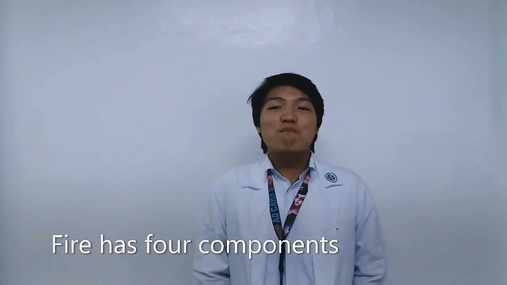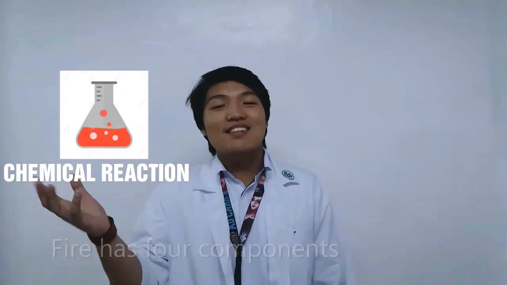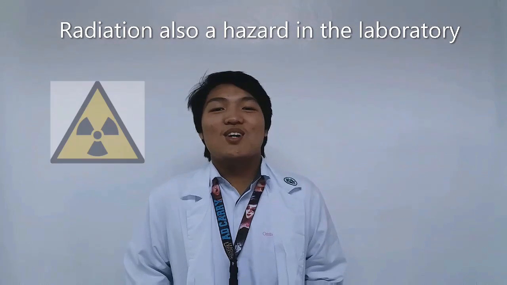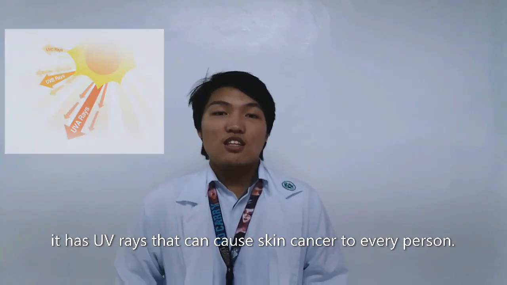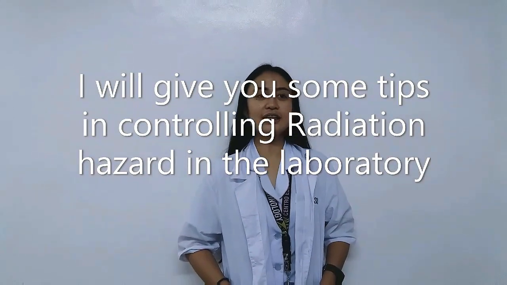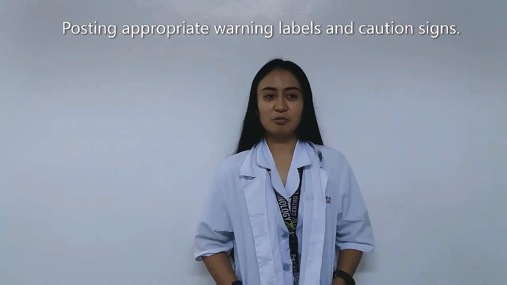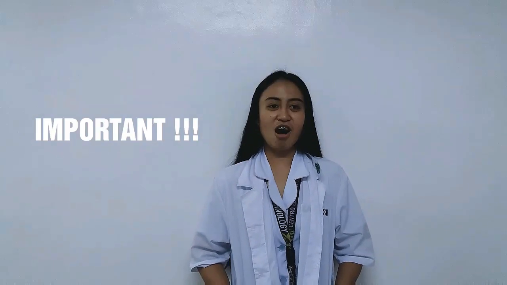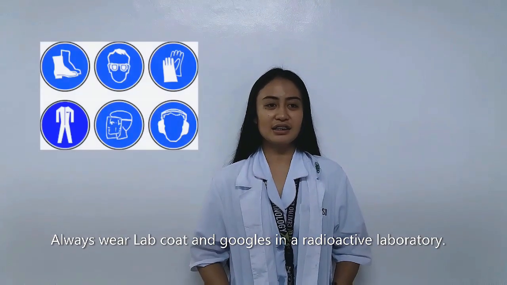Fire has 4 components: chemical reaction, oxidizing agent, fuel, and heat. Radiation is also a hazard in the laboratory. It has UV rays that can cause skin cancer to every person. I will give you some tips in controlling radiation hazard in the laboratory. Posting appropriate warning labels and caution signs. Radiation must be monitored. Always wear lab coat and goggles in a radioactive laboratory.